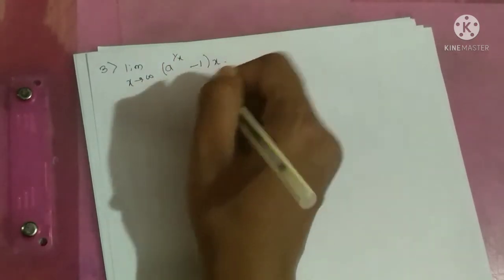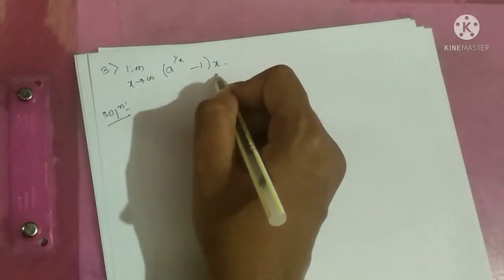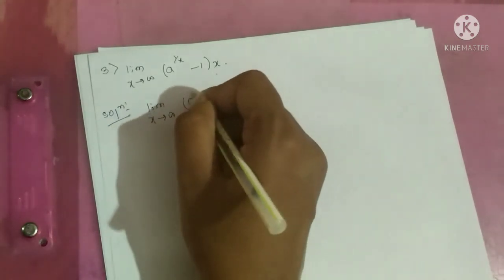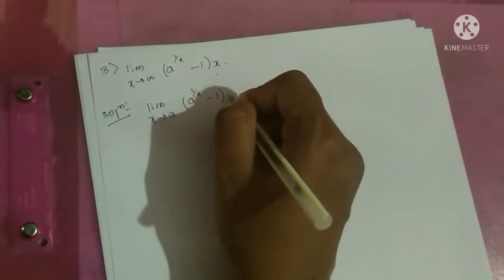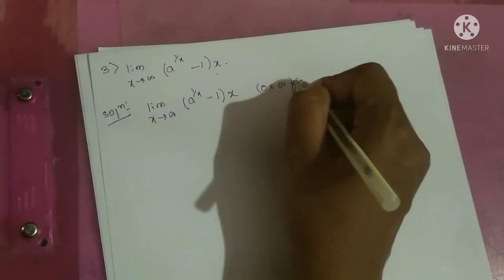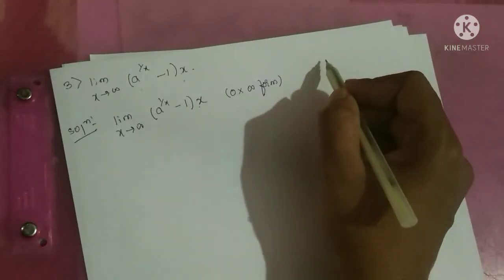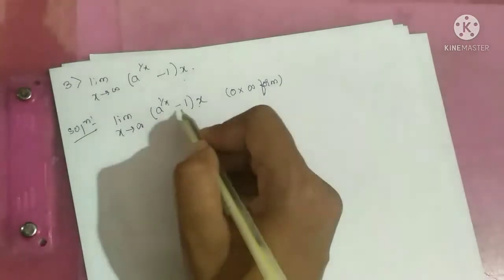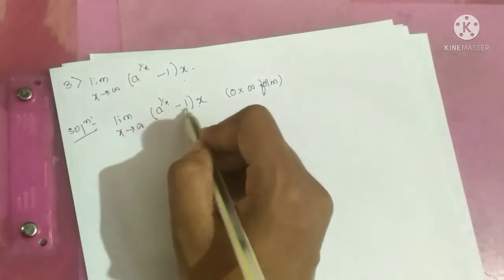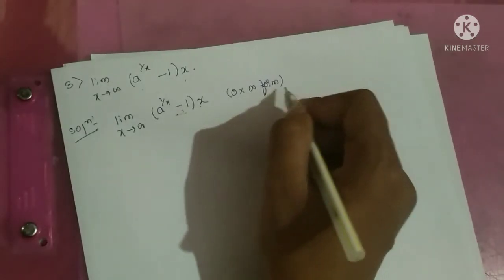So the solution: look at the problem, this is in the 0 into infinity form. So you can write it as limit x tends to infinity of (a power 1 by x minus 1) into x, which is in the 0 into infinity form. Here look at this problem. Here the value of x is infinity, into a power 1 by x minus 1, and the value of a power 1 by x minus 1 is 0. So you have 0 into infinity form.